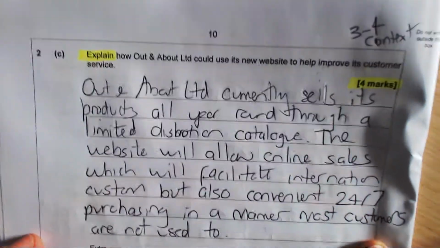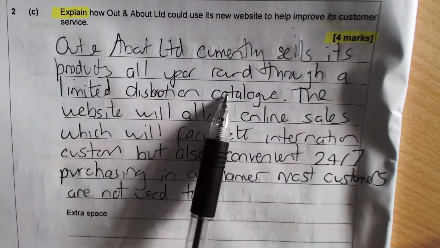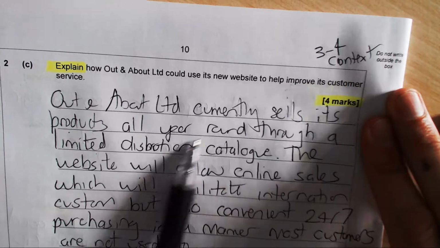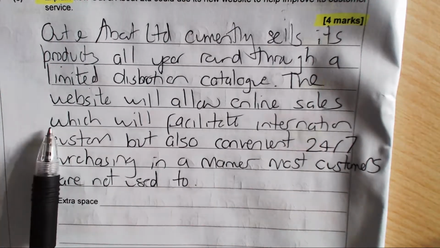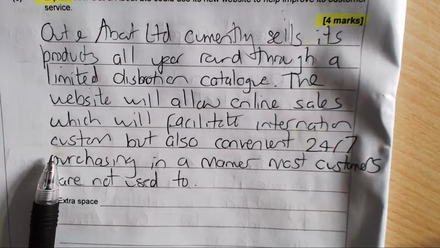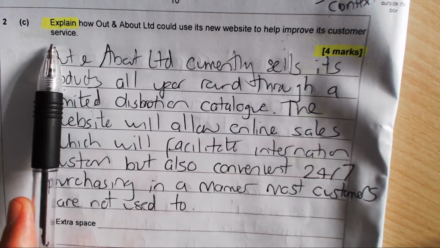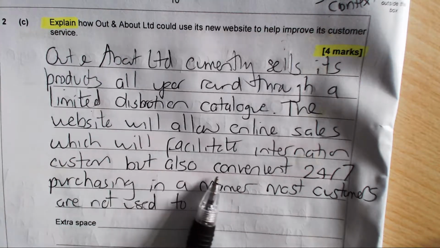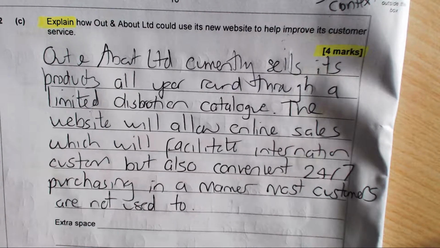So let's just unpack that answer. Let's just unpack what I've written there. So Out and About Limited currently sell its products all year round through a limited distribution catalogue. Bang, I'm in context. You cannot say that this answer now is not in context, as I've clearly identified what they're currently doing. And I only got that from the case study. The website will allow online sales, which will facilitate international custom. Well, that's one reason for how they'd improve customer service, the fact that they would now be able to sell to more people. That's an improvement of customer service. But also another reason why it would be improved is they would now allow 24/7 purchasing, which obviously previously they would not have had.